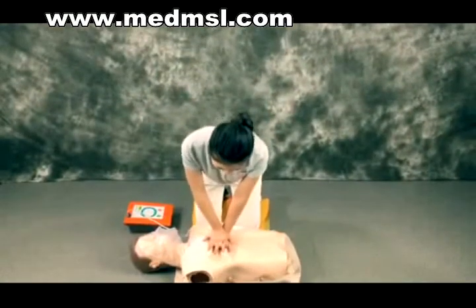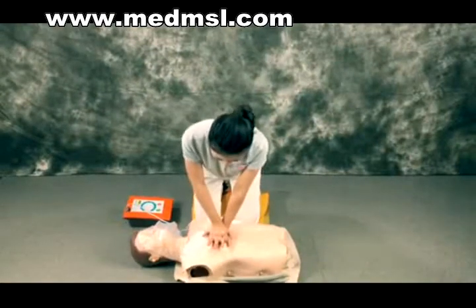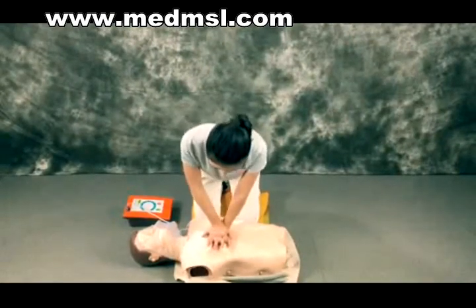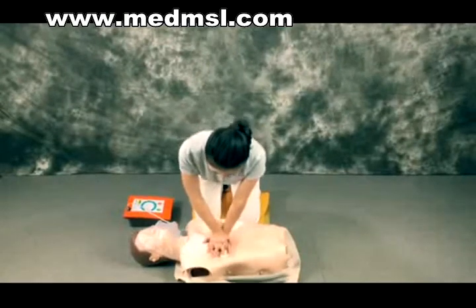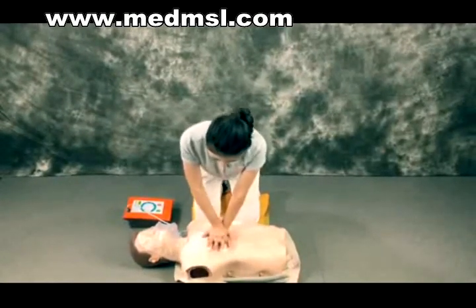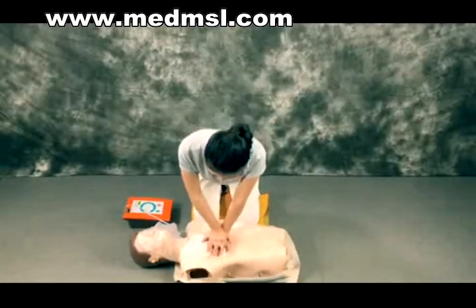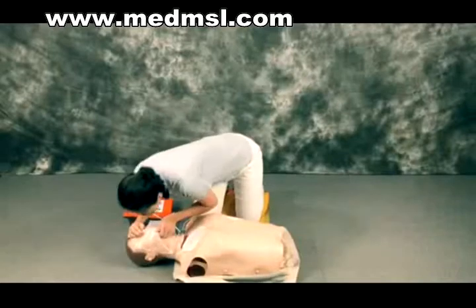If no shock is indicated, immediately resume CPR using a ratio of 30 compressions to 2 rescue breaths. Continue as directed by the voice and visual prompts. Continue to follow the AED prompts until professional help arrives and takes over.